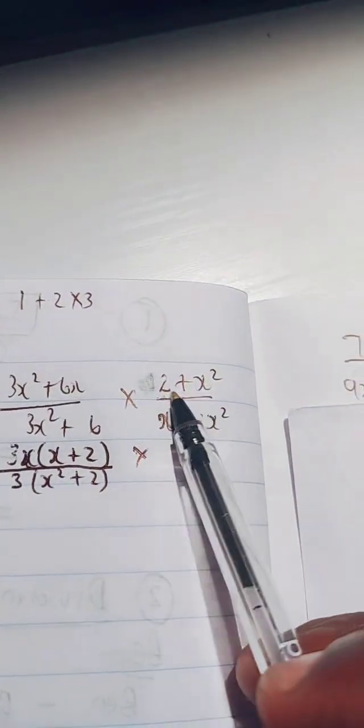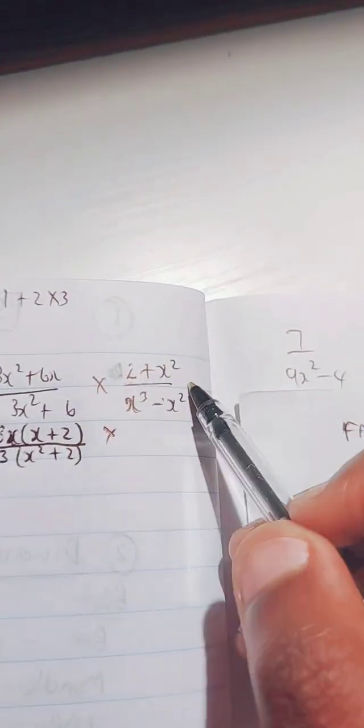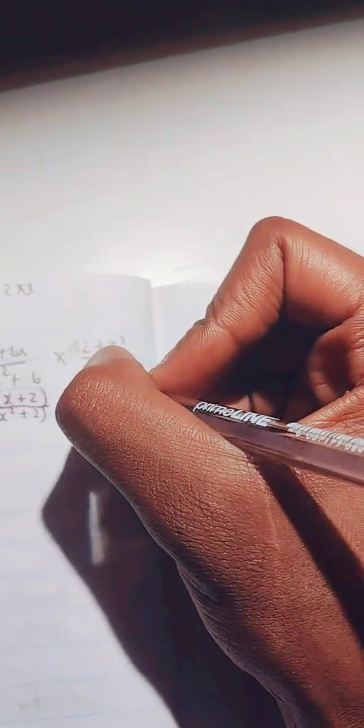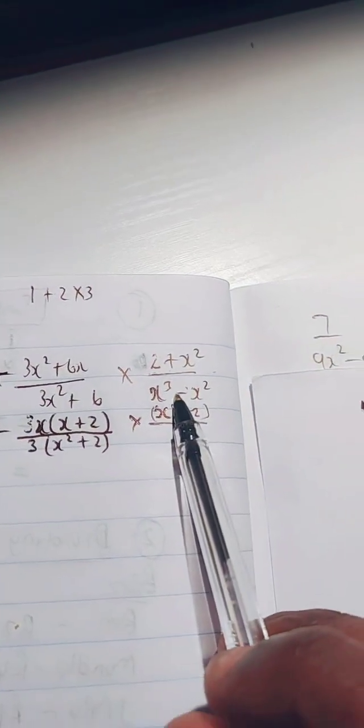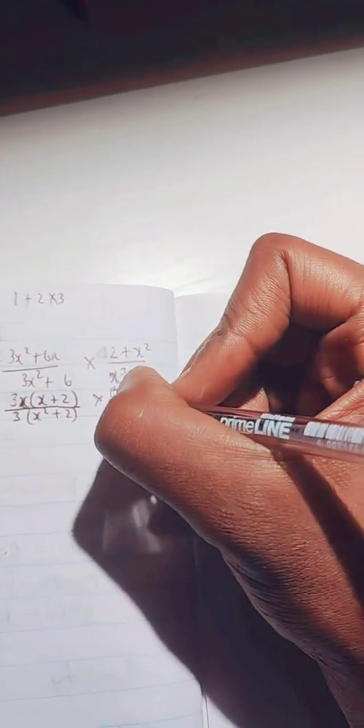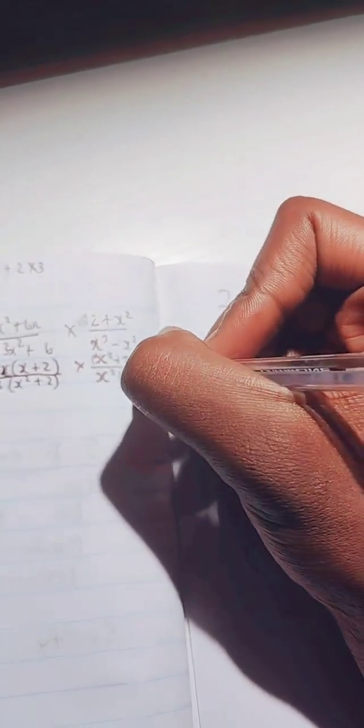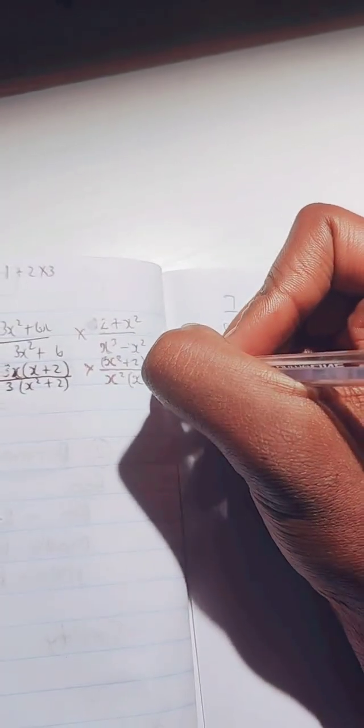multiply. Now here we have 2 plus x squared, but if we write the degree of the highest variable first and then the constant term second, x squared is positive, the 2 is positive, so we can put that in brackets as well. Then when we go to the denominator, we have x squared as the highest common factor, and then inside the bracket we have x minus 1.